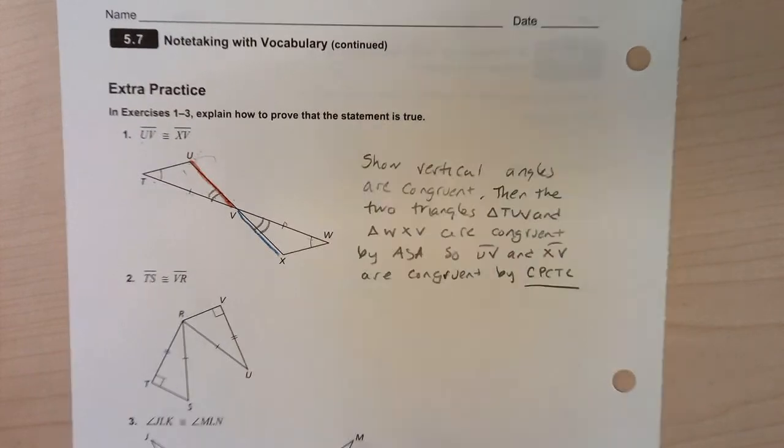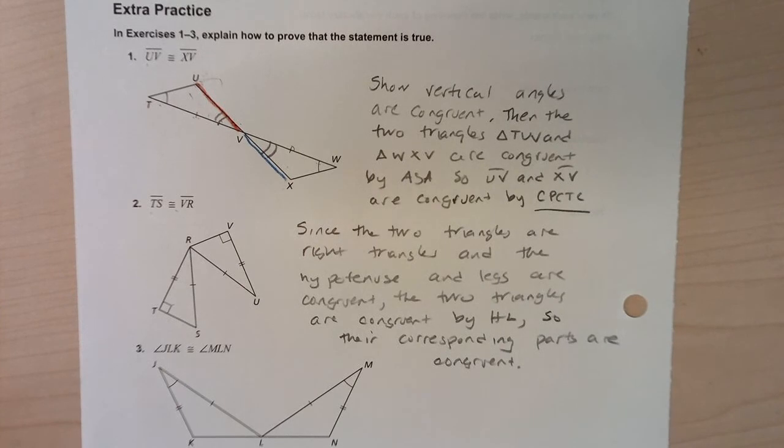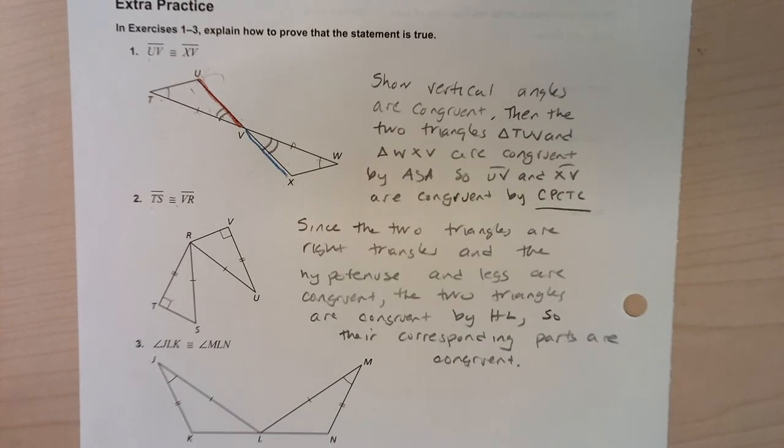So these two triangles would be congruent by hypotenuse leg, which means the corresponding parts are congruent. And these two sides, TS and VR, are corresponding parts. Therefore, they would be congruent. And I'll write all that out. So I just wrote out everything that I just mentioned. You can take a look. It doesn't have to be worded exactly like that, but in the next part of the video, we'll go over example number 3.